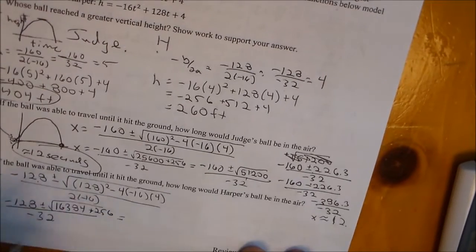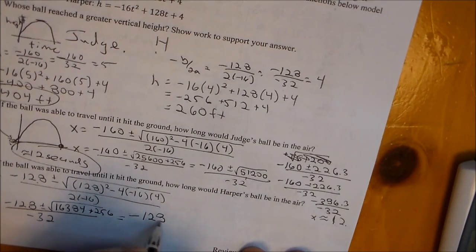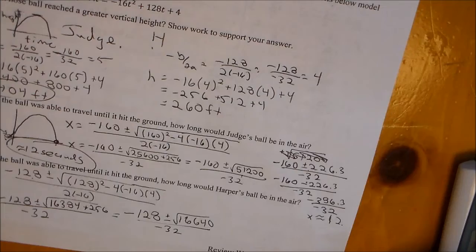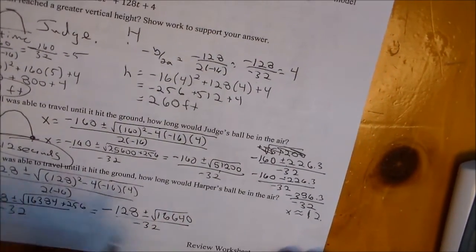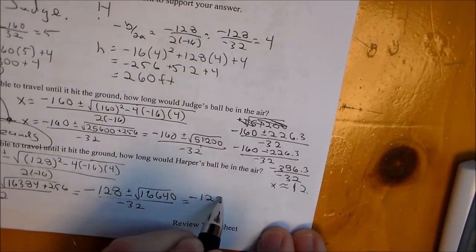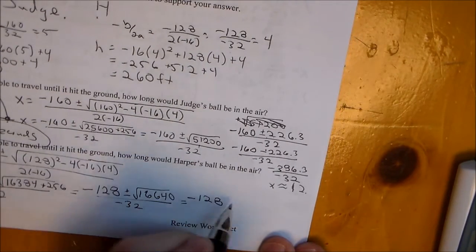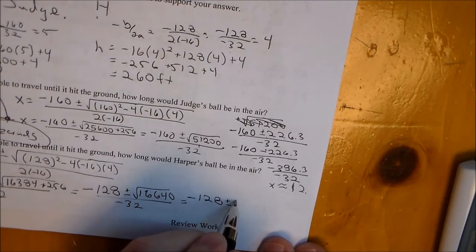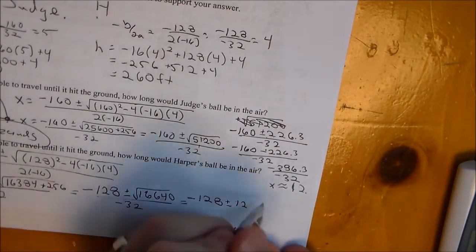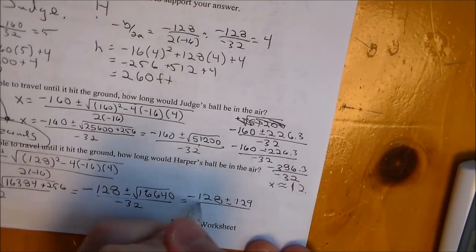So now we've got negative 128 plus or minus the square root of 16,640 over negative 32. We take the square root of the 16,000 number, and it's about 128.99, let's just call it 129.